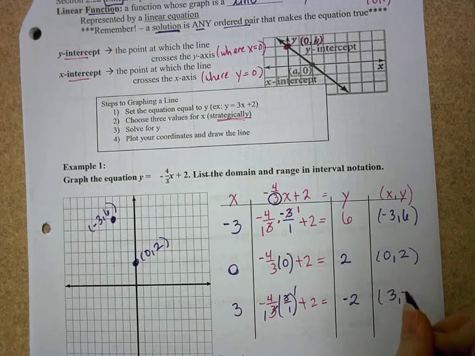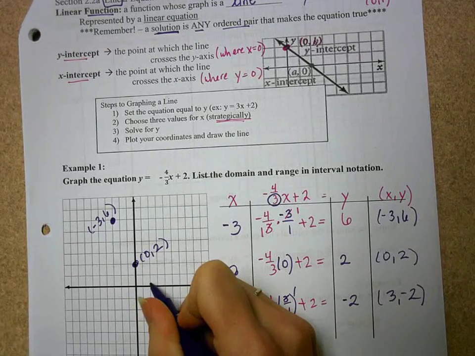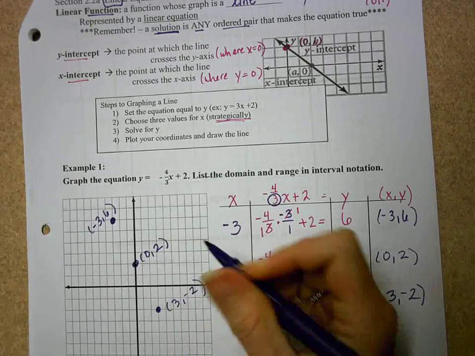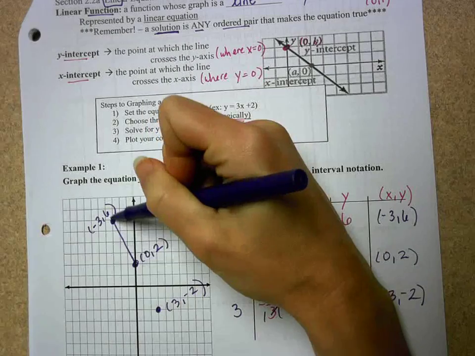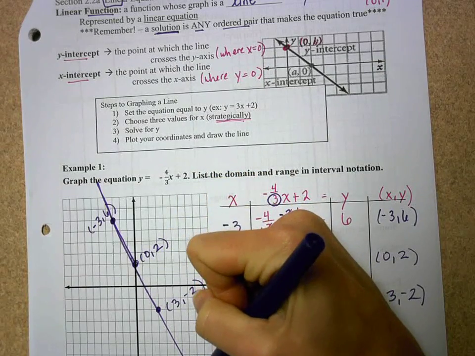And there's my final solution that I need to see the pattern that arises, and that would be 3, negative 2. Now I can see the shape of this line. It's being slanted like this, and I can connect all those points.